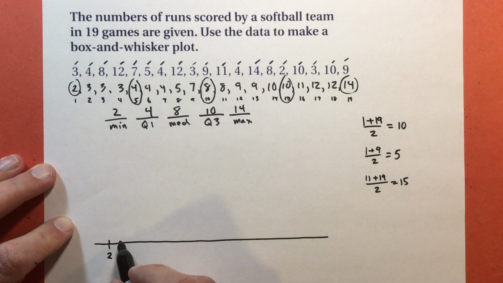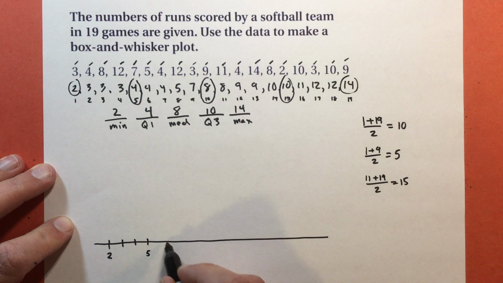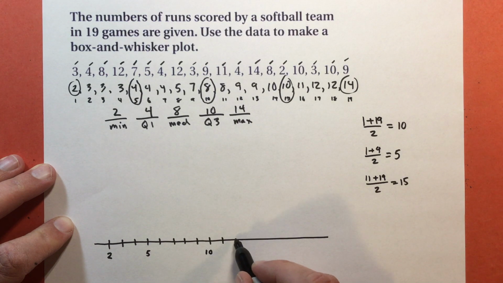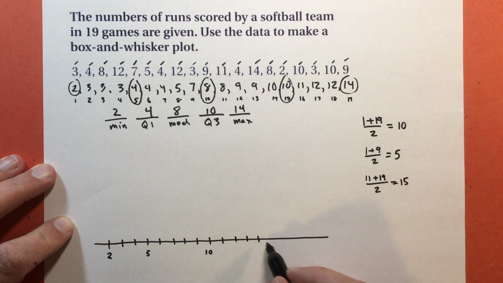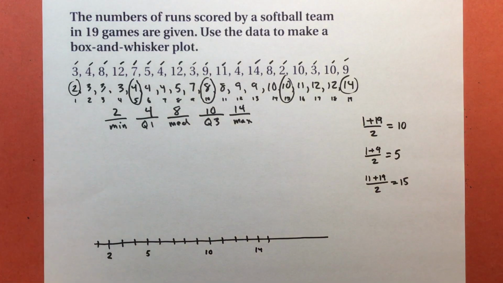Here's 2, and I won't number all of them. That'll be 3, 4, 5. I'll do 5. 6, 7, 8, 9, 10. Here's 10. 11, 12, 13, 14. There's 14. And we'll do 15 and 1, just because we like to. I like to have a little margin on it. Okay, you don't have to go all the way to the edge. All right.